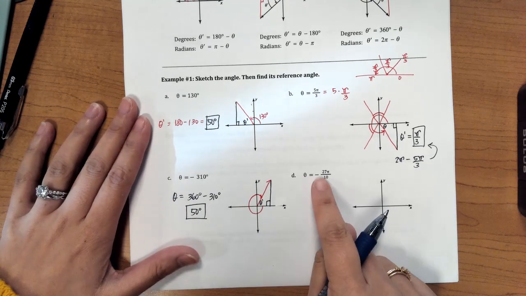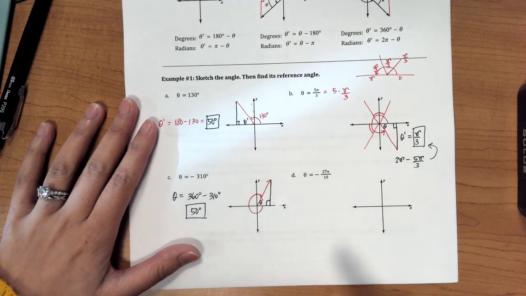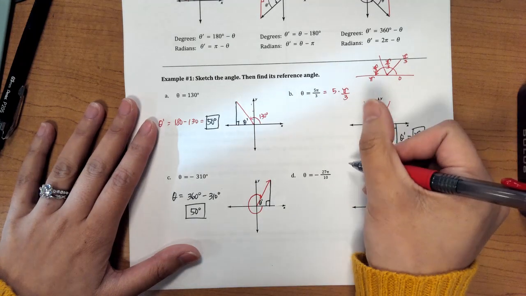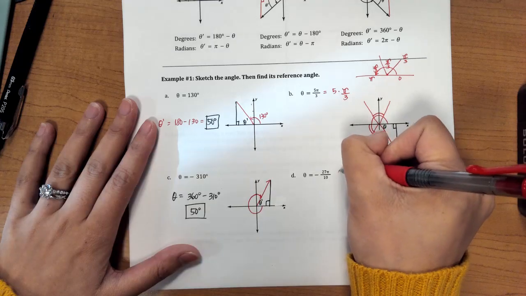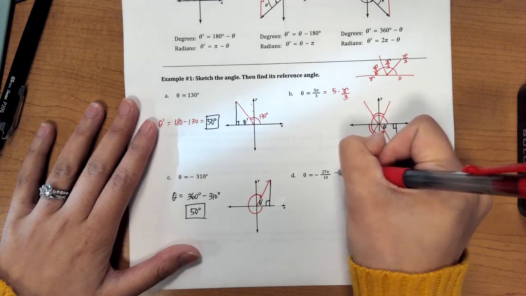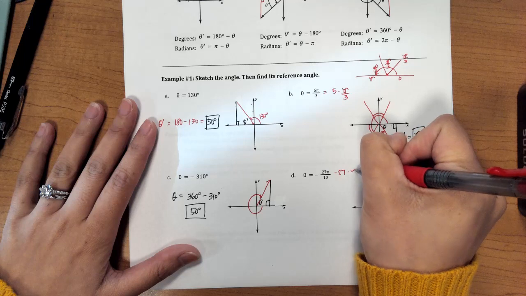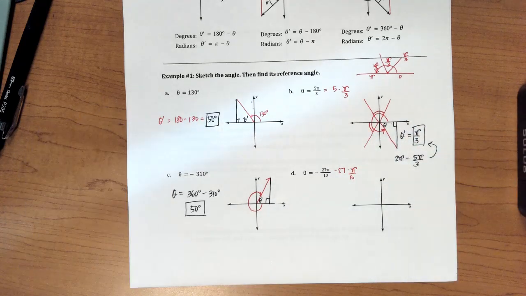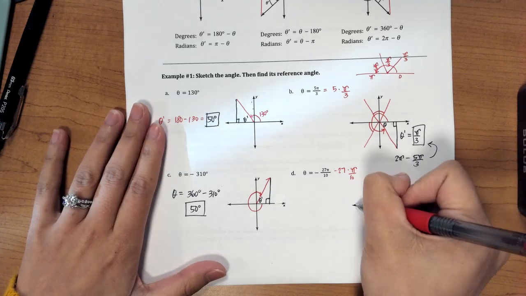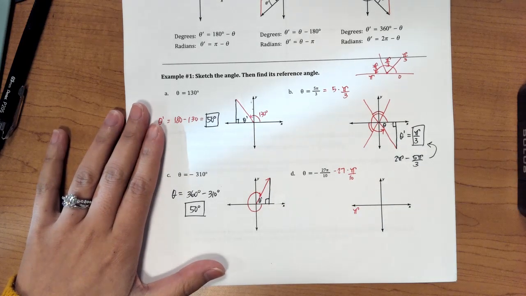Okay, last one. So this is 27 pi over 10. We're going in the negative direction. So if it's pi over 10, the whole top from here to here is 1 pi.